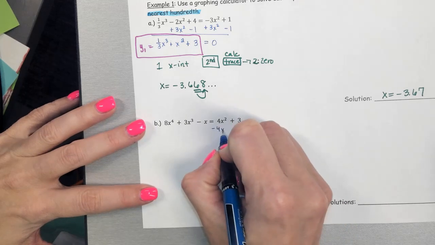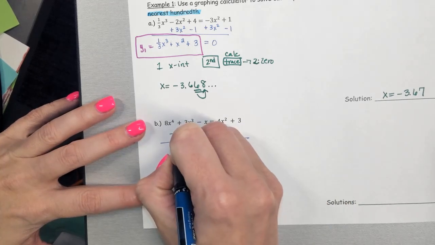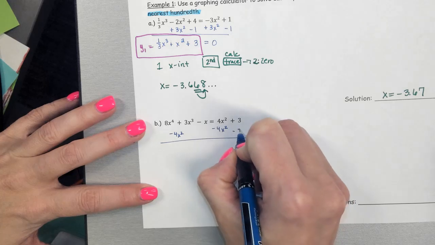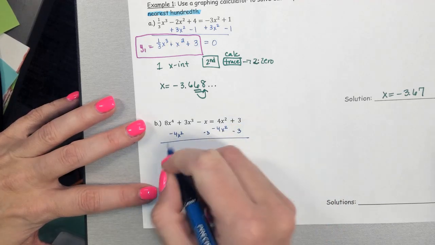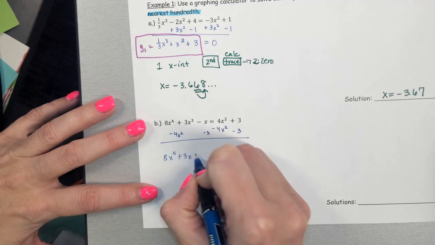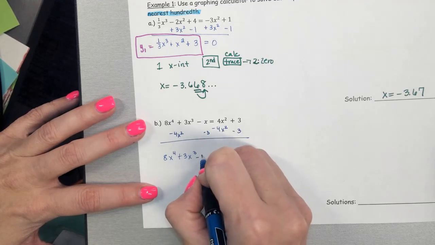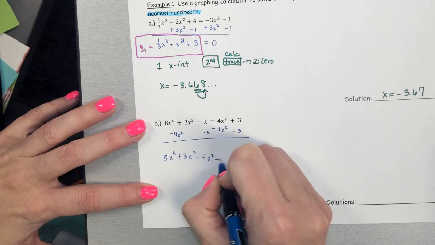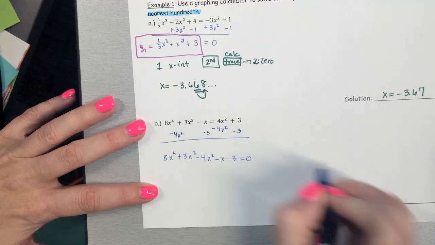When you subtract this over, there was nothing to combine it with. Same thing with the -3. So when you write this, write it in standard form. I guess I should have put that there. Minus x minus 3 equals 0.